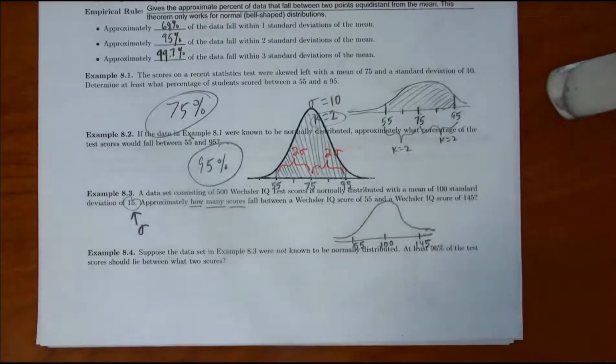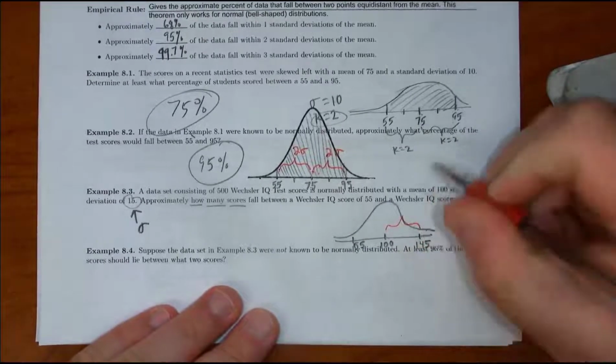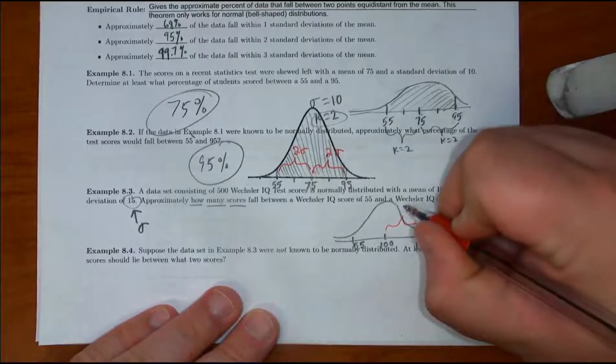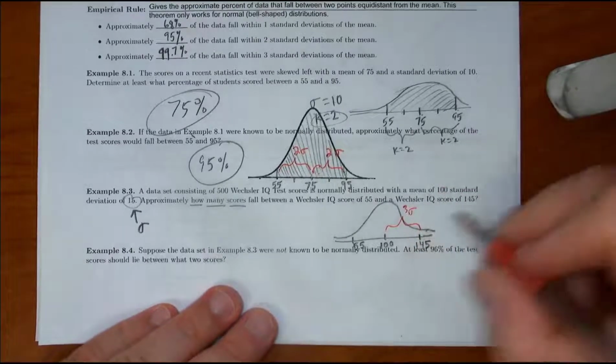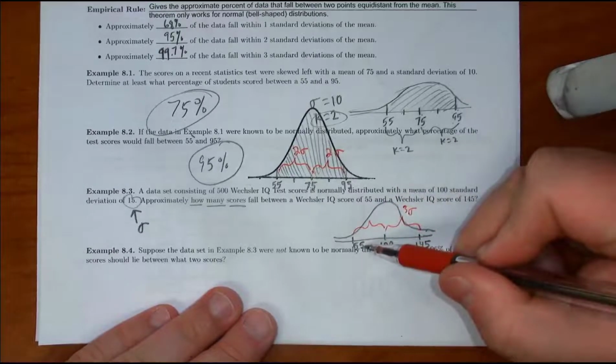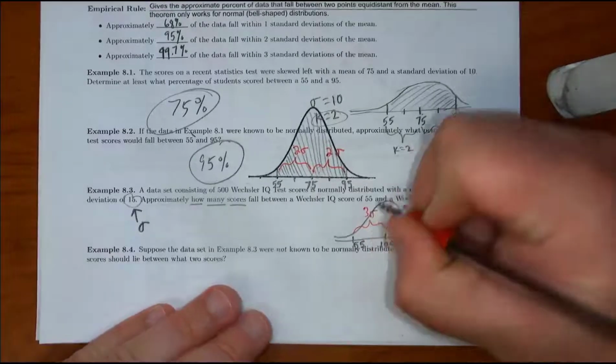Because this distance right here is 15 plus 15 plus 15 is 45. It's 3 sigma, which is the same as this distance. Again, 55, if you add 15, then add 15, then add 15, you get 100. So that distance, again, is 3 sigma.